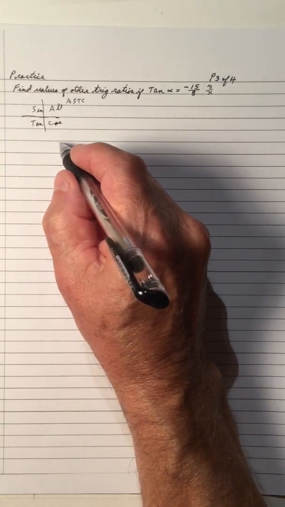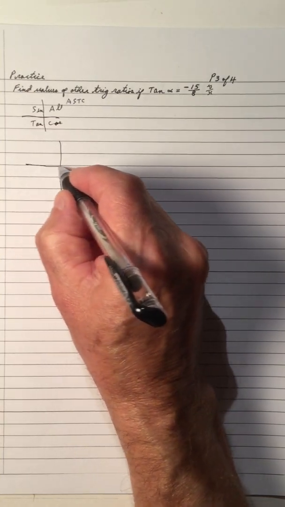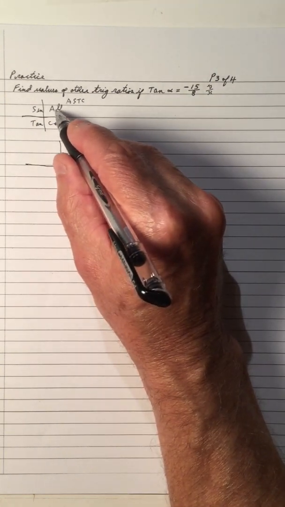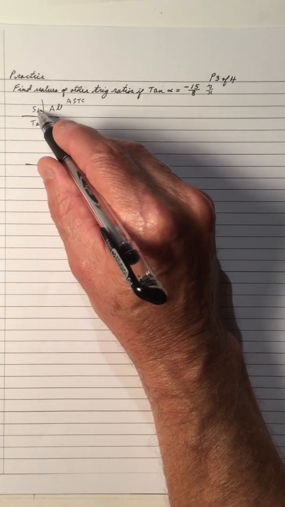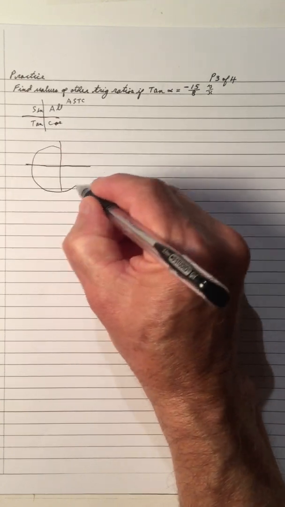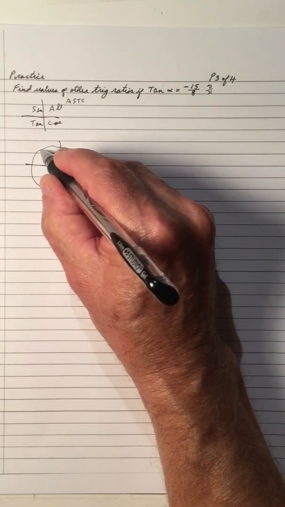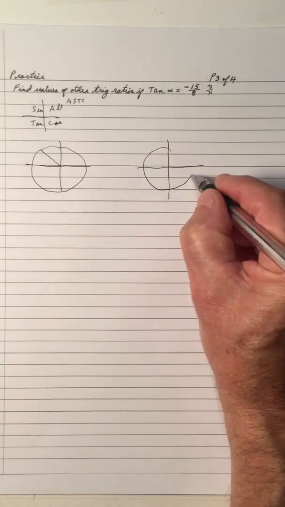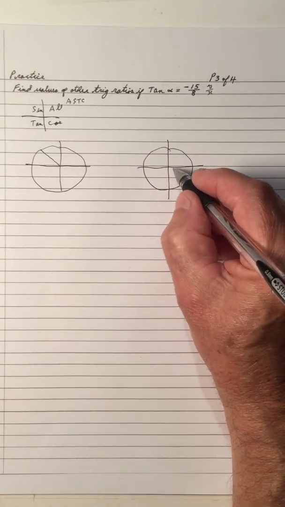So what two locations do we have? Well, let's see. We have tan is negative. Tan is positive in 1 and 3, so tan is negative in 2 and 4. So let's draw a circle, and we go out in quadrant 2. We draw another circle, and we go out in quadrant 4.